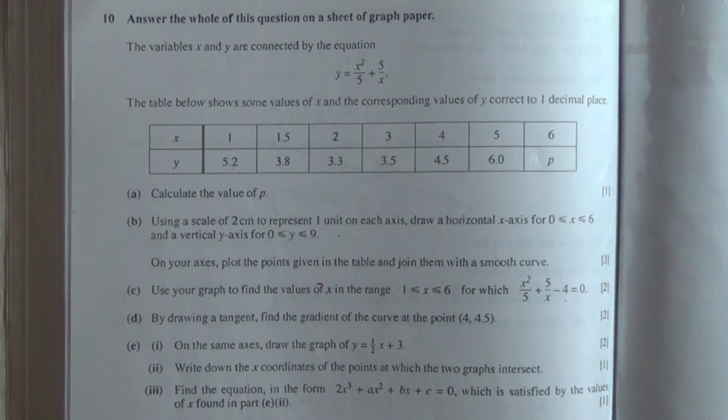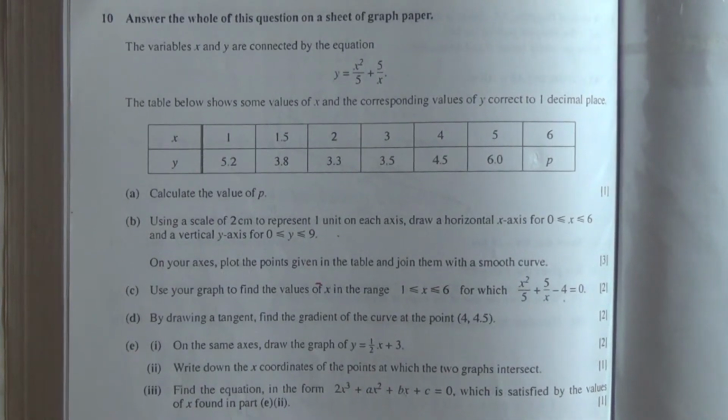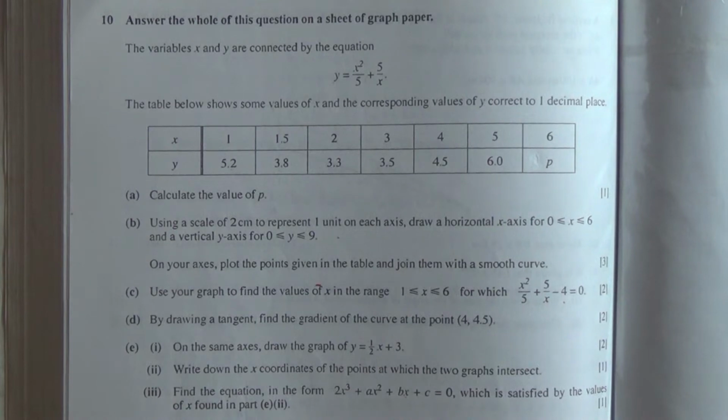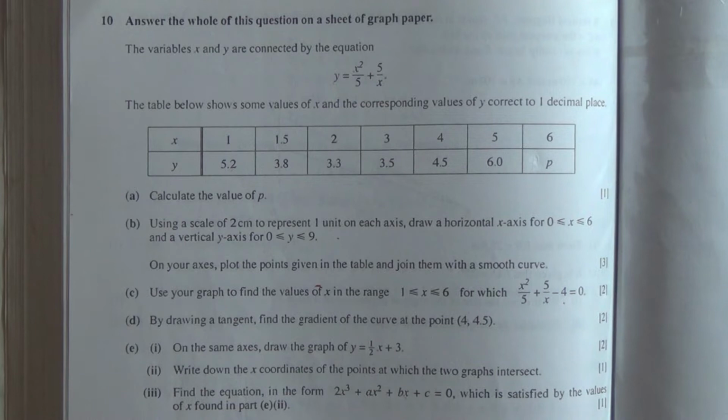Hi, question number 10. The variables x and y are connected by the equation y is equal to x squared over 5 plus 5 over x. The table below shows some values of x and the corresponding values of y, correct to one decimal place. Part A, calculate the value of p.